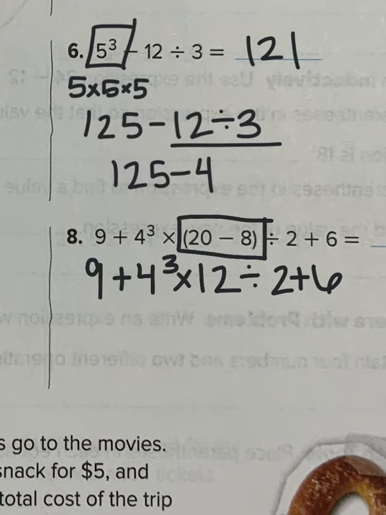Next step in PEMDAS would be our exponents. We have that in this equation as well. When I plug that into my calculator, I get 64, which is 4 to the 3rd power.